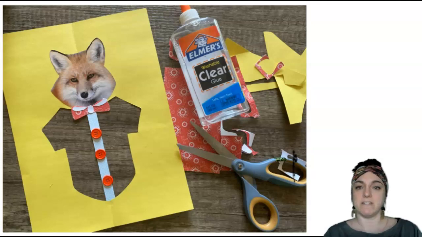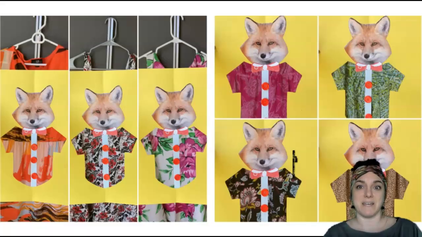some scrap paper, and this is just something I did above and beyond. You don't have to do this, but I thought it'd be cool to give some buttons to the shirt and a bow tie, but you can see that there's still negative space in the shirt. This is what I ended up with.